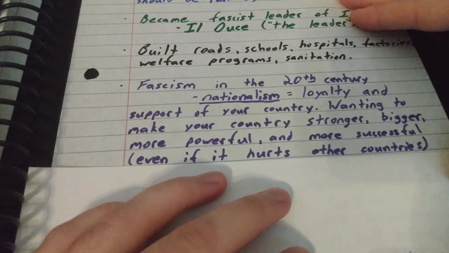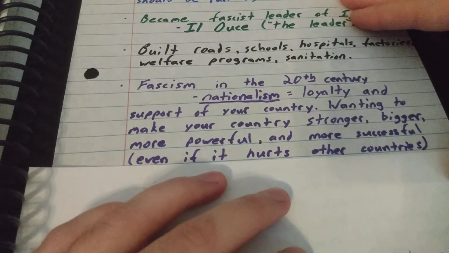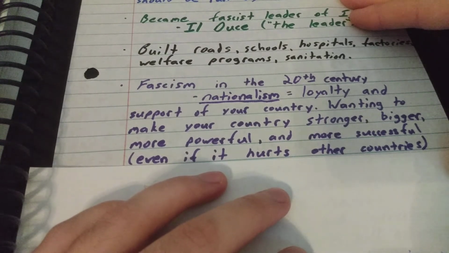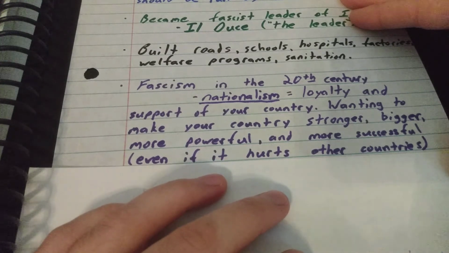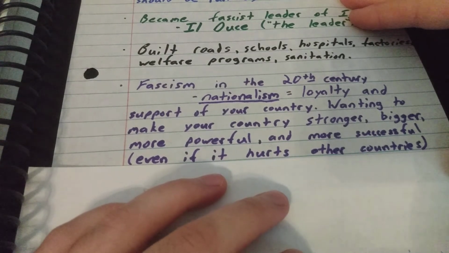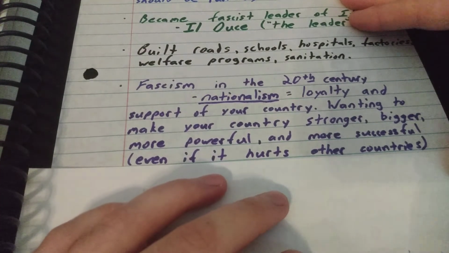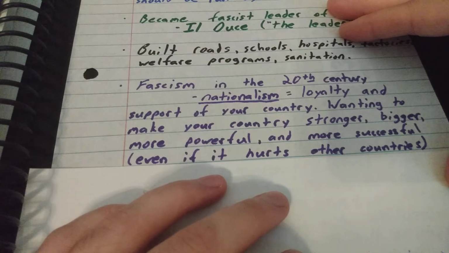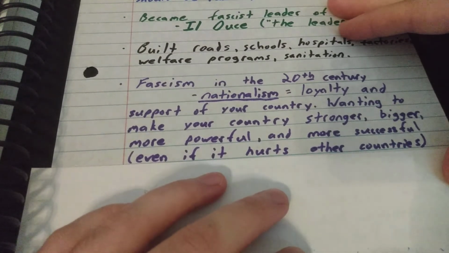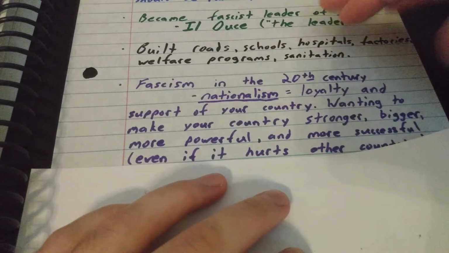A nationalist would maybe think that your country is better than others. That's what a nationalist would probably think. They think that your country and your way of doing things and your culture would be better than other countries. And some nationalists might even want to take over other countries and show them how to be better, or how to do things the right way. And again, this is all nationalism in the 20th century.